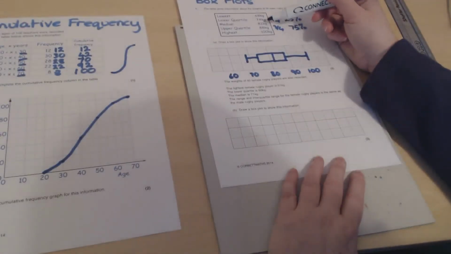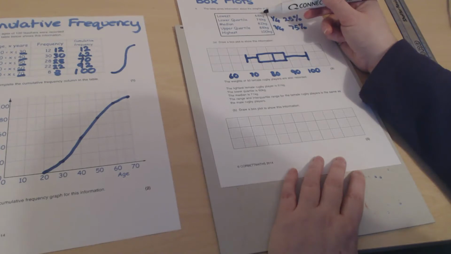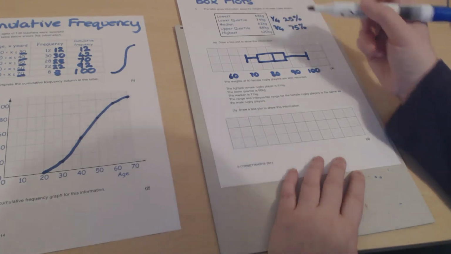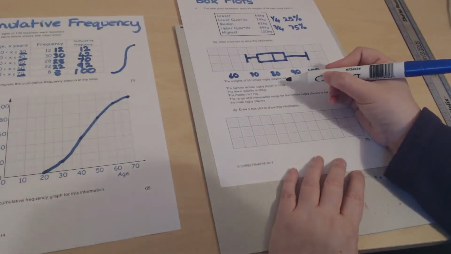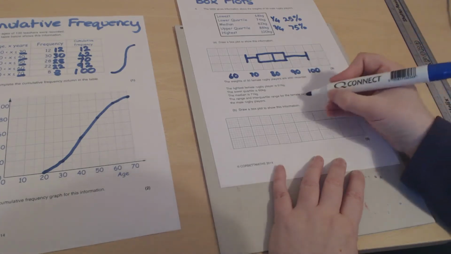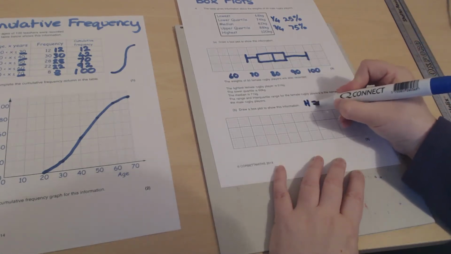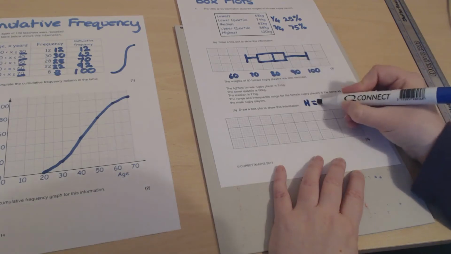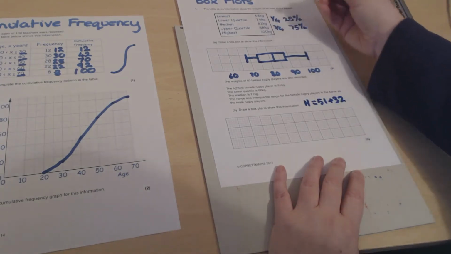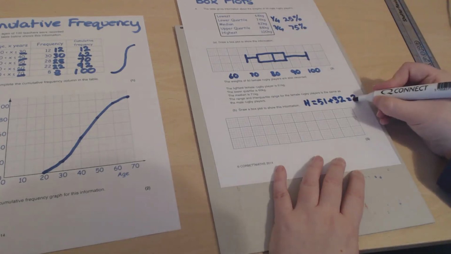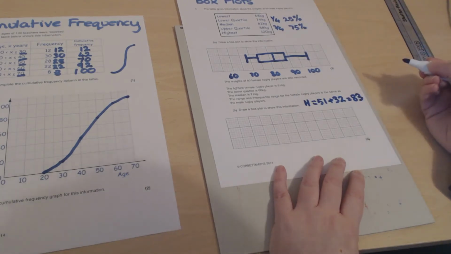So the range of this one here is 100 take away 68, so that's 32. So our lowest here is 51, so our highest would have to be 32 more than that. So our highest is going to be 51 plus the 32, that's the same range from here, so that means it's going to be 83.